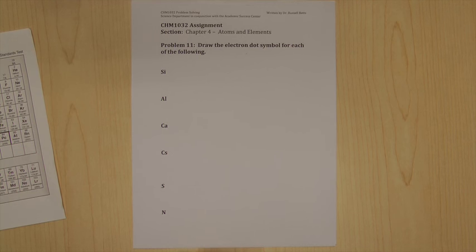So when a question asks for the electron dot symbol of an element or an atom, you are only concerned with the valence electrons, or the electrons that are in the outermost shell that are filling or have filled. All right, so let's take a look at silicon.